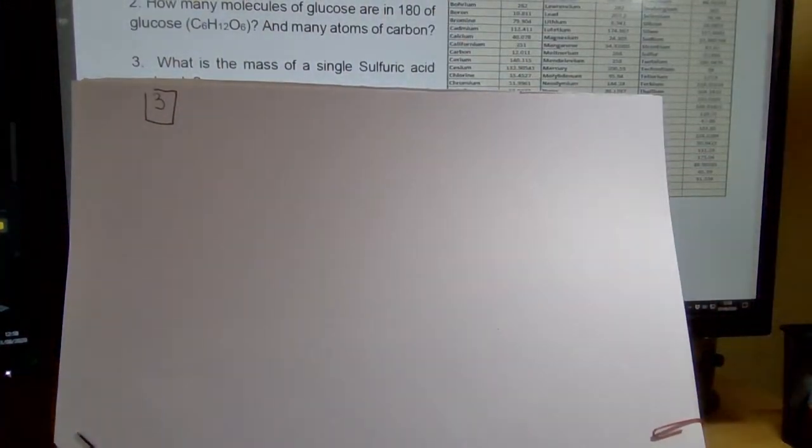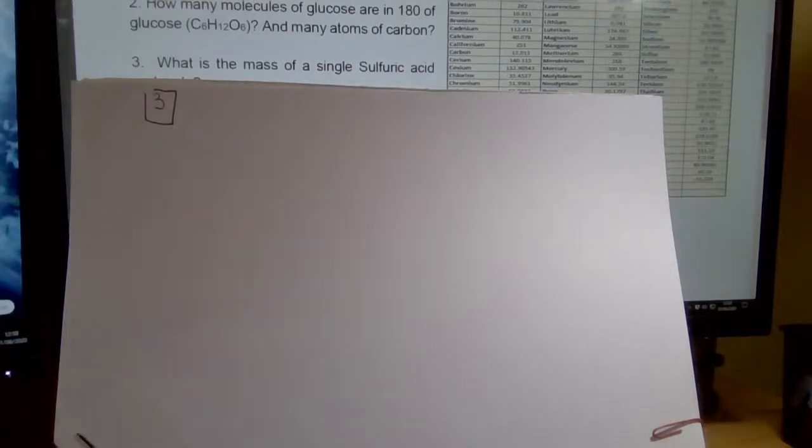What is the mass of a single sulfuric, how do I pronounce sulfuric? Let's listen. Okay. Let's try. I need the word reference.